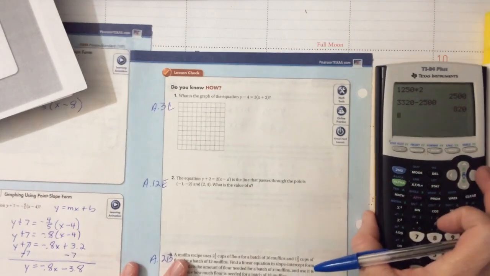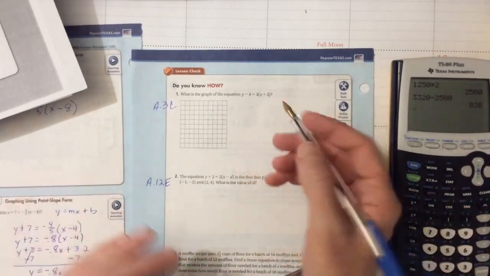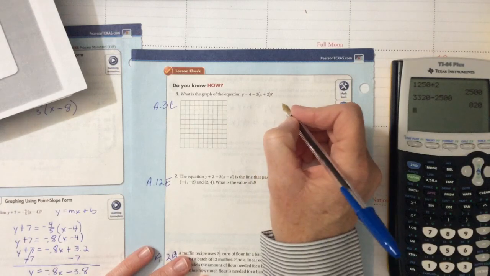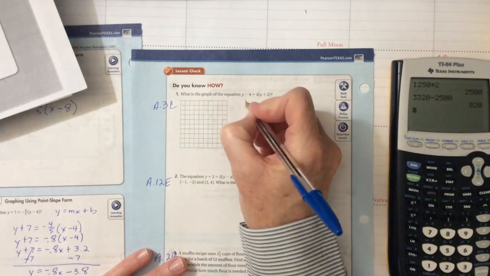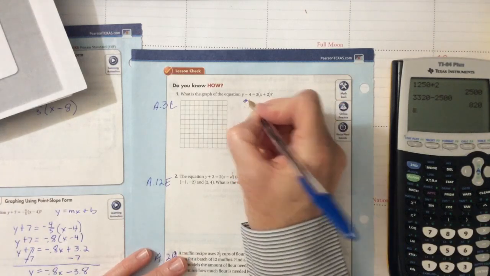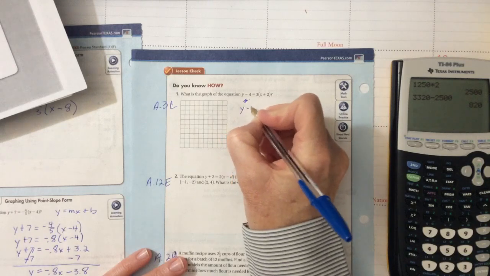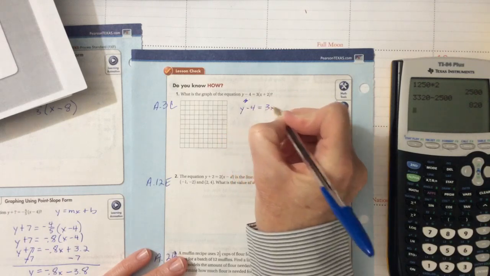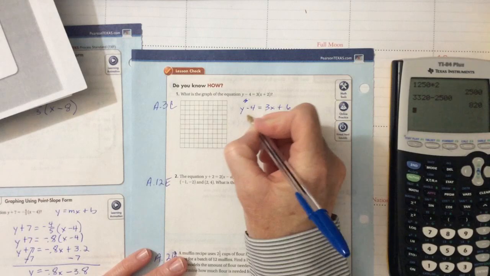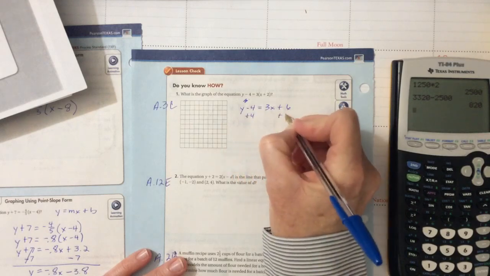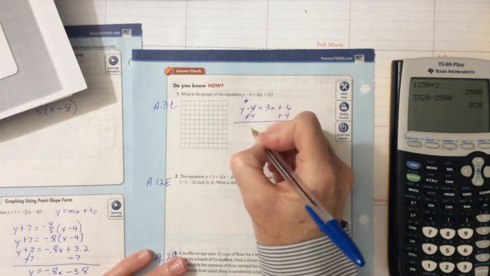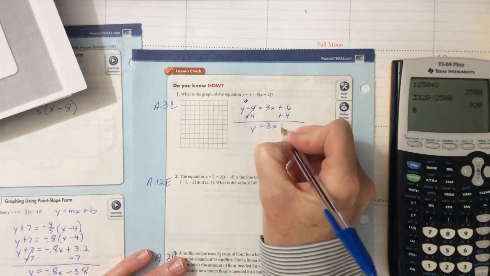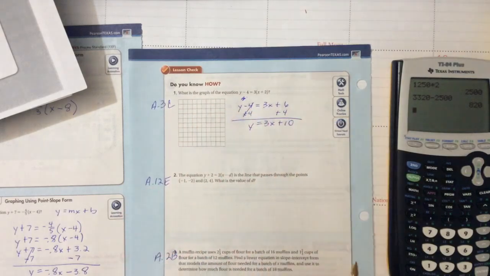Let's see. Number 10. It says, what is the graph of this? Well, we need to put it in slope-intercept form. So we need to add 4. Well, first we need to distribute: y minus 4 equals 3x plus 6. So we're going to add 4 to each side. That gives us y equals 3x plus 10. And then we could graph it.